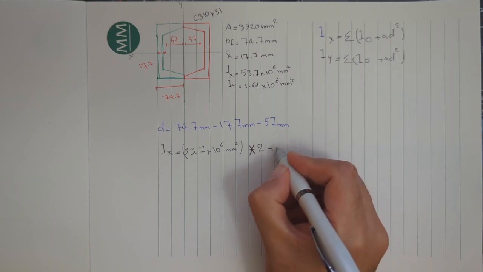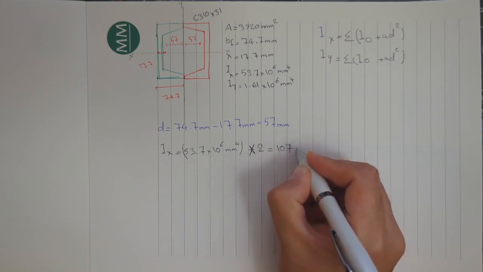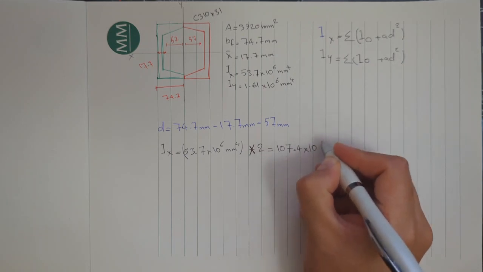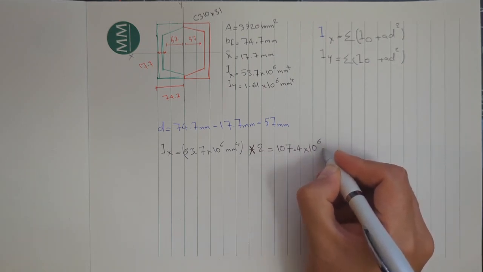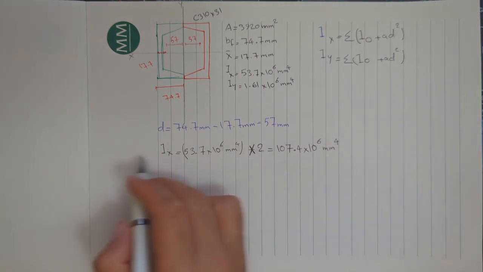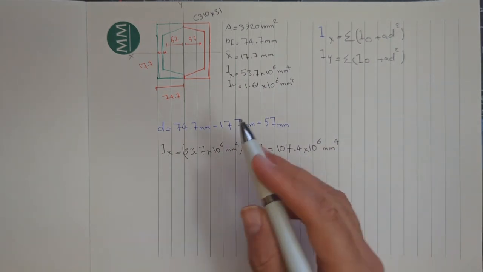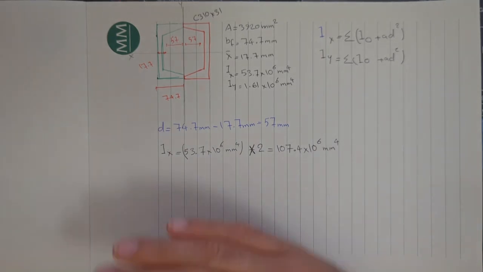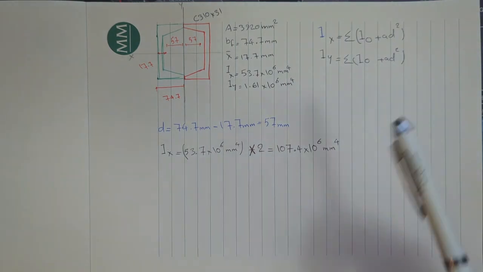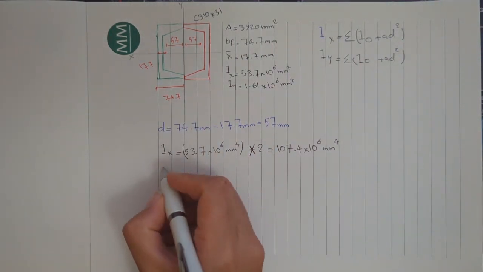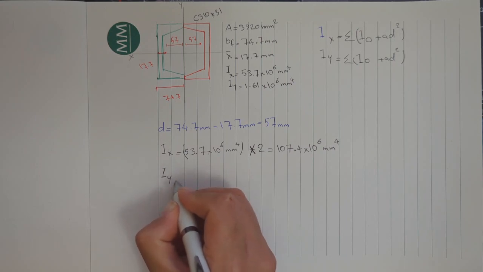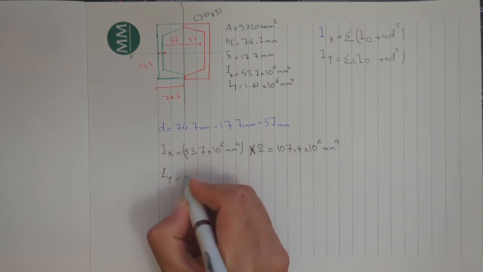The answer is going to be 107.4 times 10 to the 6 millimeter to the 4. So this is going to be our Ix. Since it is symmetric in the x-axis, we don't need d, but it is different in Iy. So what was our Iy?